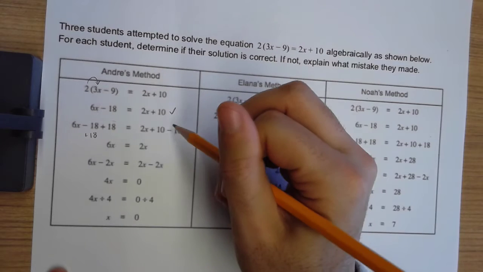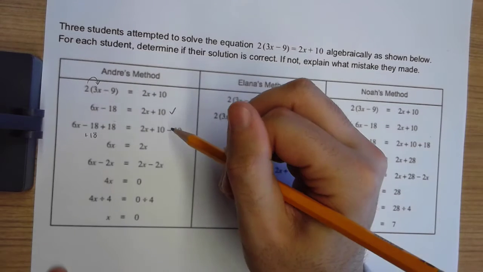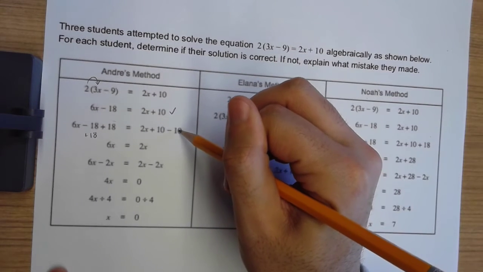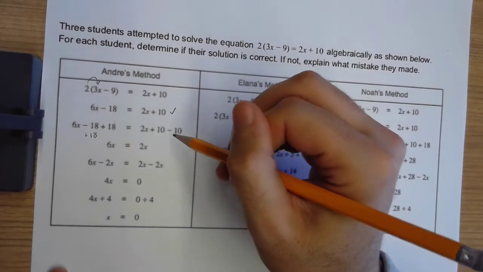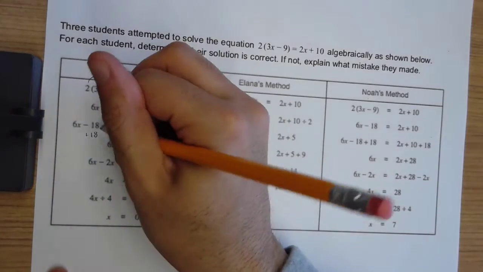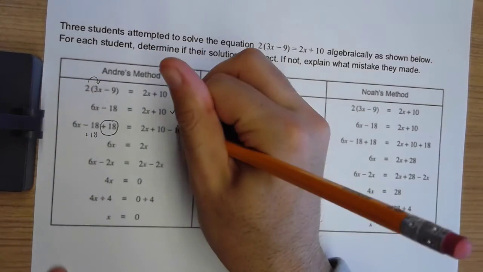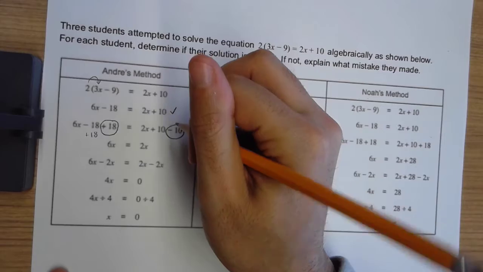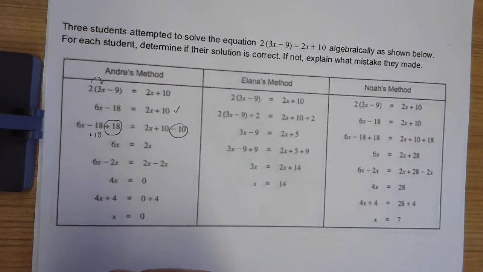Fantastic. Yet here, Andre isn't adding 18 to both sides. He's actually subtracting 10. It's almost as if Andre wants to get the variables all by themselves, which is not what we're trying to get to. The fact that he's adding 18 here and subtracting 10 to this side, he is not doing the same thing to both sides. Andre's answer is going to be incorrect.